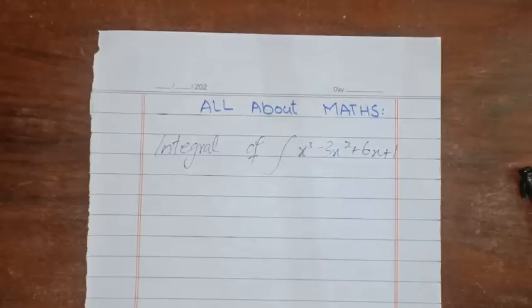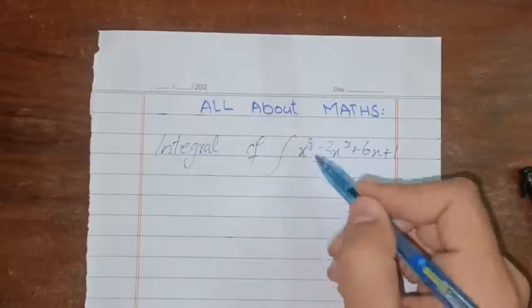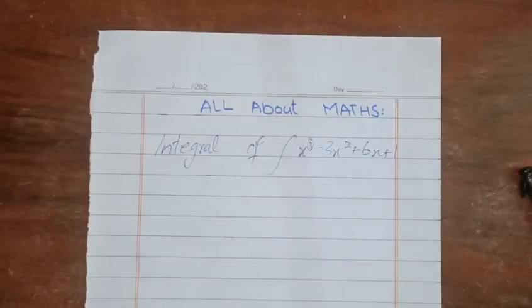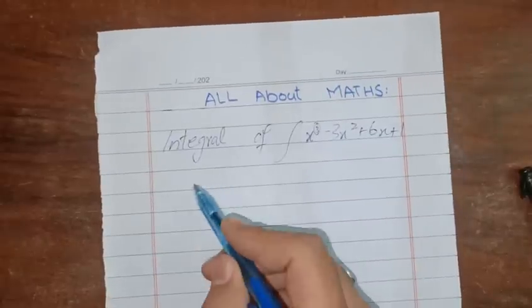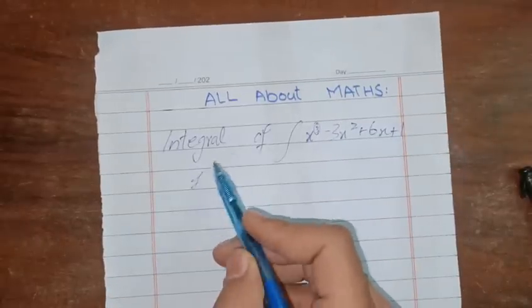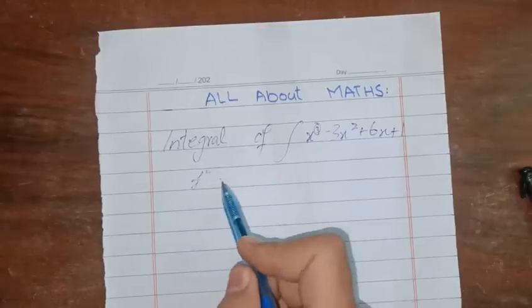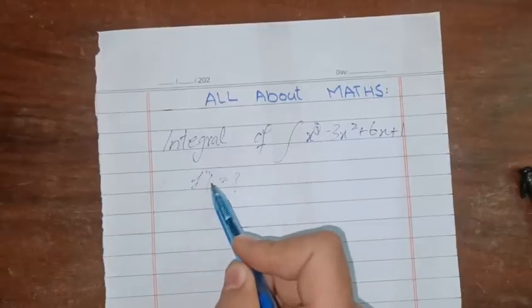In this video lecture, I am going to find the integration of an expression having greater power, that is 3, that is cube, and we don't have any trigonometric terms like sine theta, cos theta. This is a simple equation, so we have to find its integral. Let me find the integral of this. Okay, so what will be the integral of this?